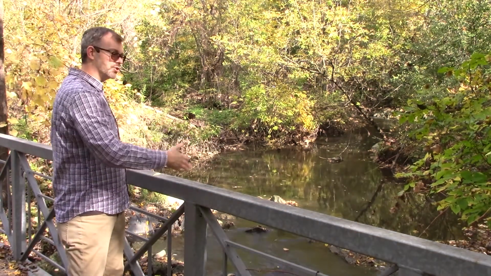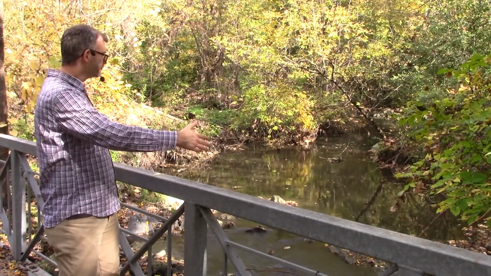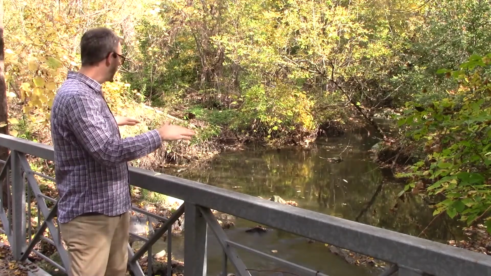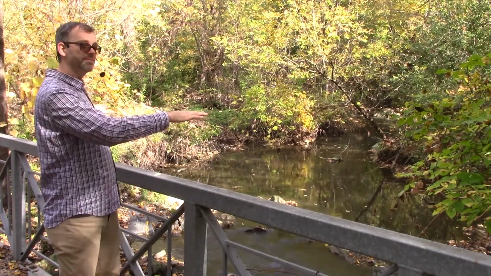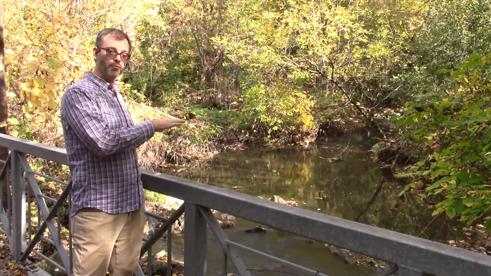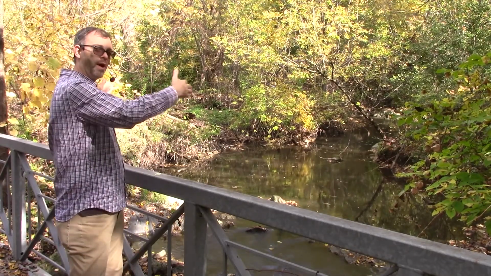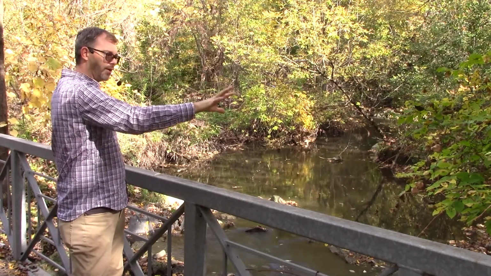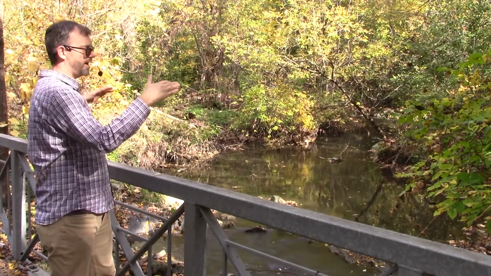So the channel is as wide as this bridge. But if it rises up quite a lot, a foot or more, it will overtop these banks for a short period of time. And when the river rises and the channel widens because it rises, then we deposit material out on the banks and we create a natural levee.